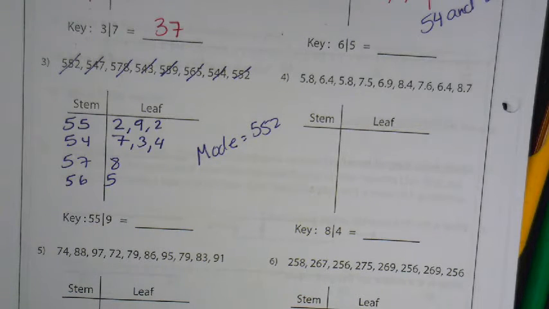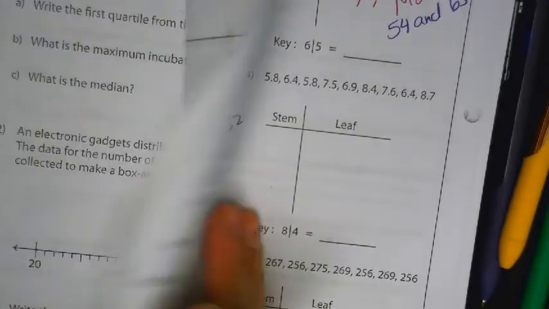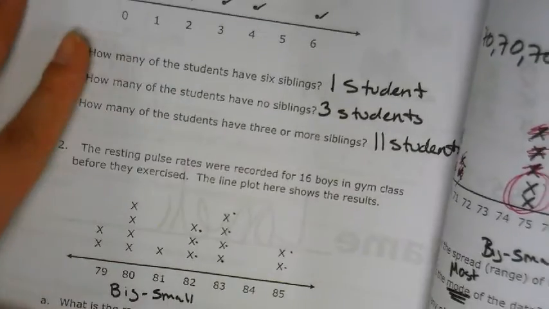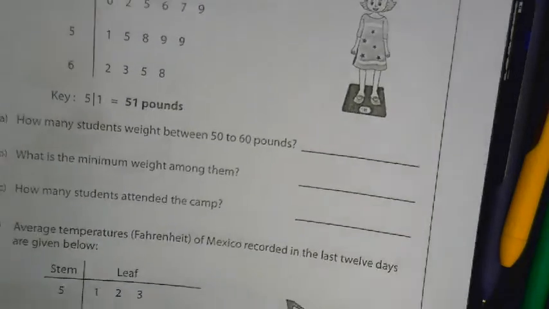There's such a thing as a double leaf plot, but it's not in this packet. I think it's the same thing as the dot plot, right? Pretty easy. They do make them harder by comparing two data sets. We'll see if we do that tomorrow. All right, let's do page 11.